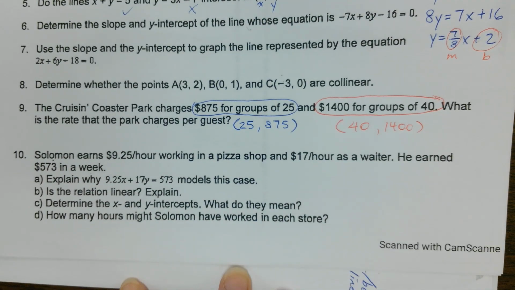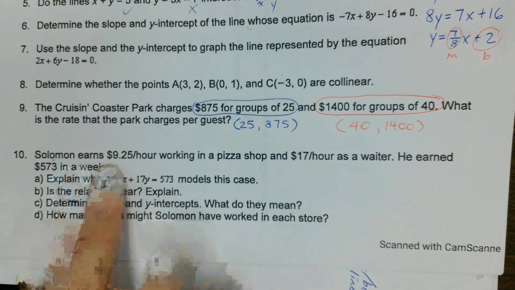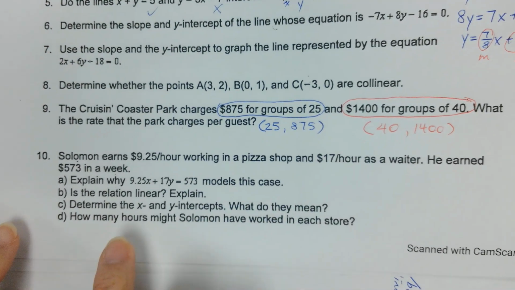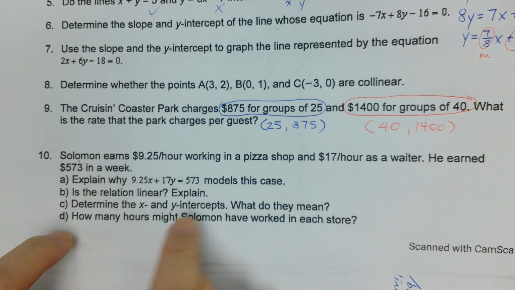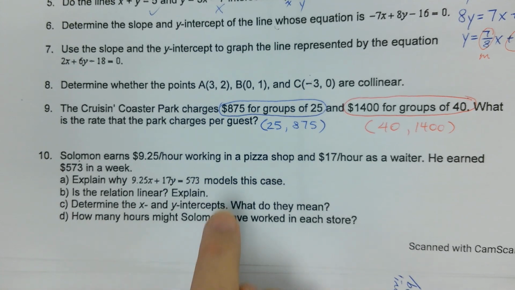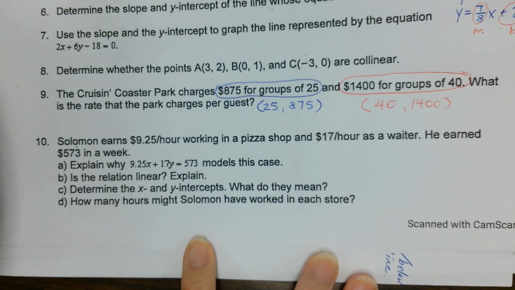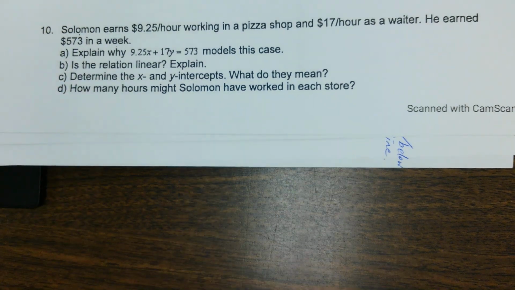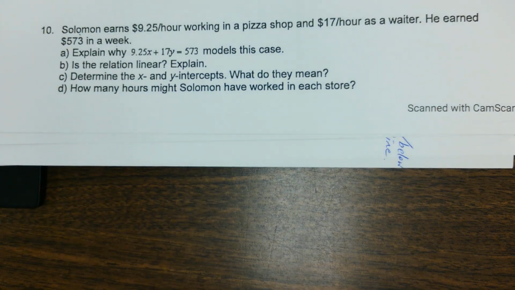Okay, last one. Let's see. Is there any more after this? Oh yeah. Okay. So I want you guys to take 5 minutes. Do this. Number 10. This last question right here. Take 5 minutes. Do this one, and then we'll take it up.